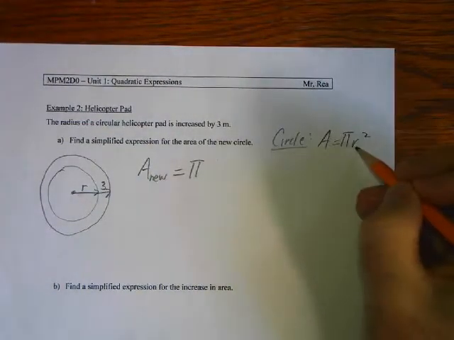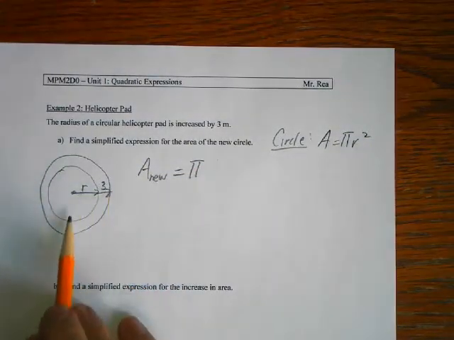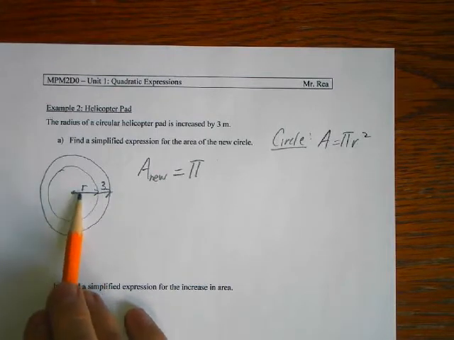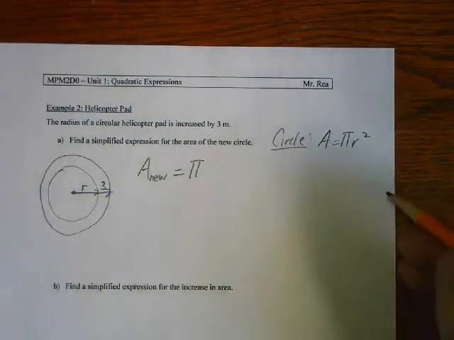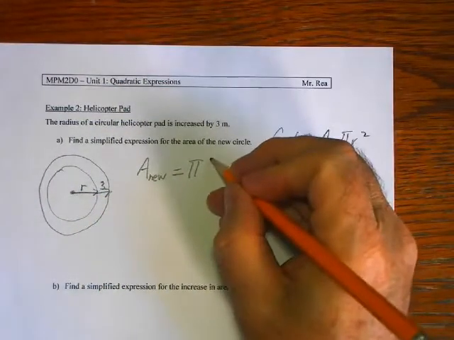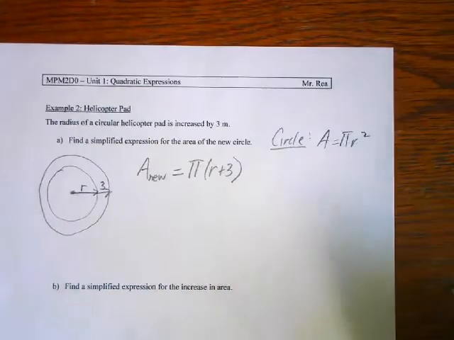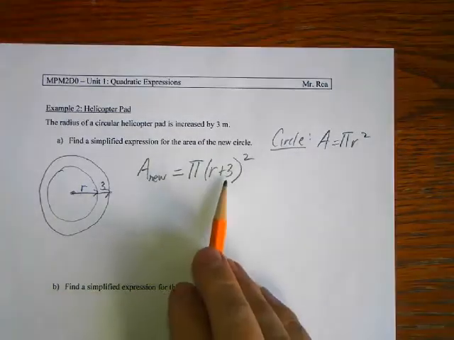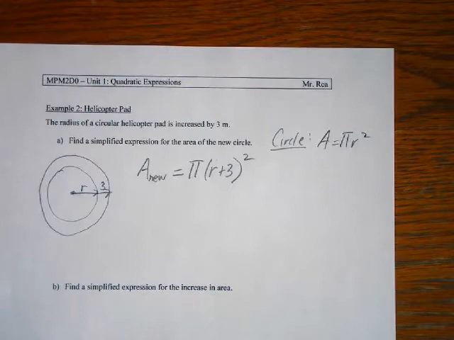But the r is not r. The r is from here to here. So what is the total length from the center to the outside of the big circle? Well, it's r plus 3. So the big circle's radius, or the new circle's radius, we're not going to put r, we're going to put r plus 3 in brackets, and then square that. Okay, we can't just say r plus 3 squared with no brackets, because then you wouldn't be squaring the whole thing.